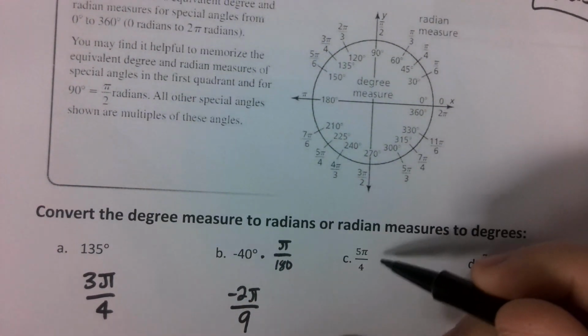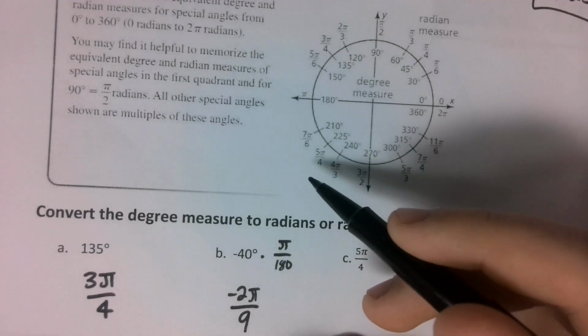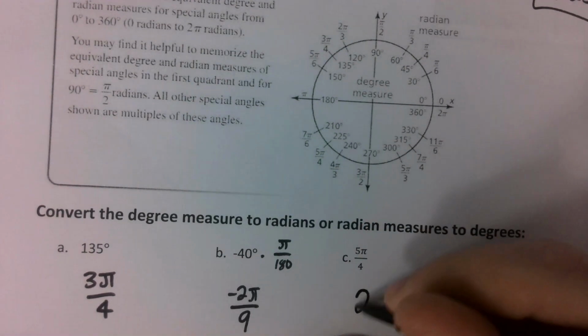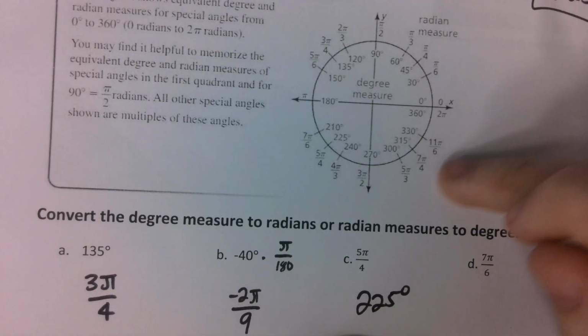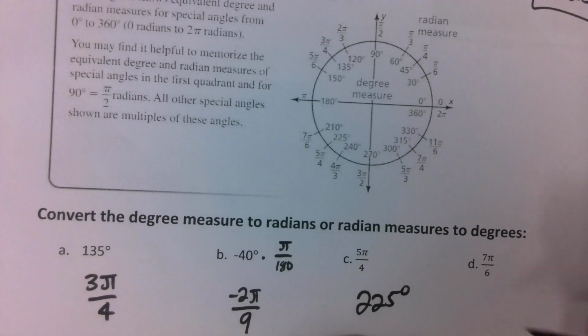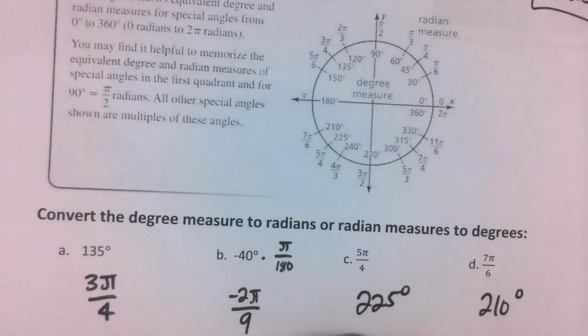We can go backwards from radians to degrees as well. So if we're starting with 5 pi over 4, we know that's a 225 degree angle. And if we have 7 pi over 6, according to this chart, 7 pi over 6 is 210 degrees. Very nice.